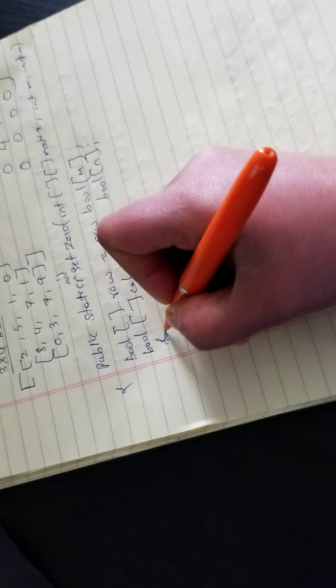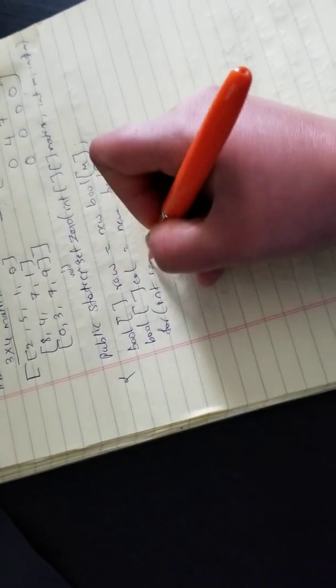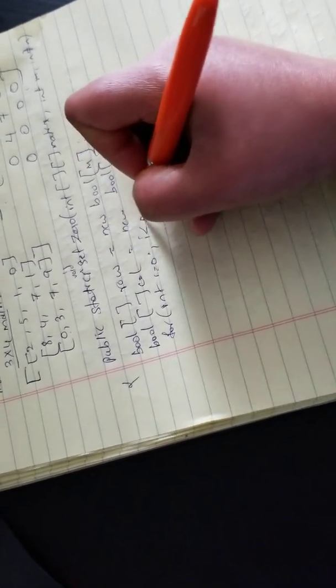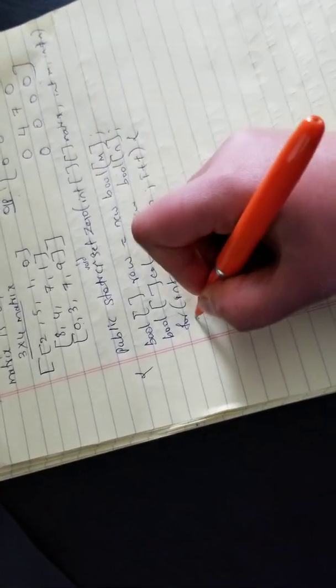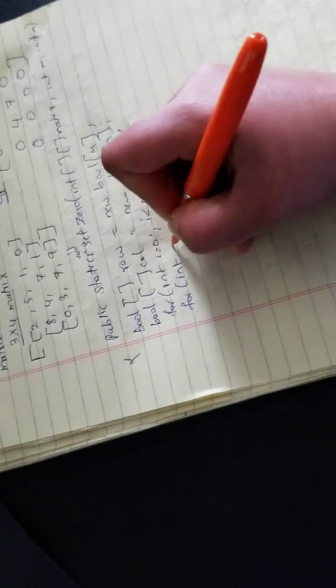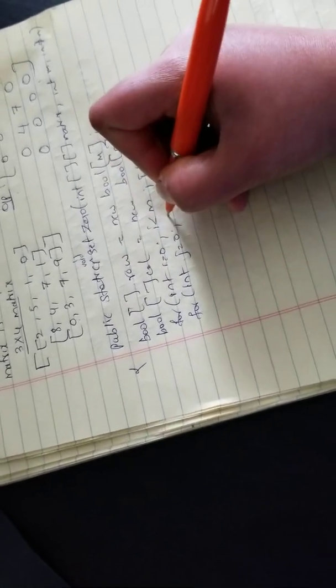Now I will loop through the rows, and also I will loop through the columns.